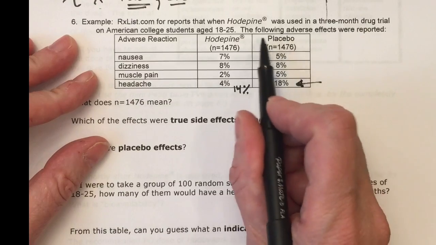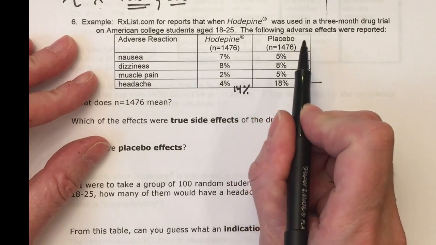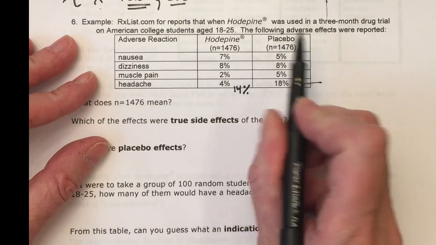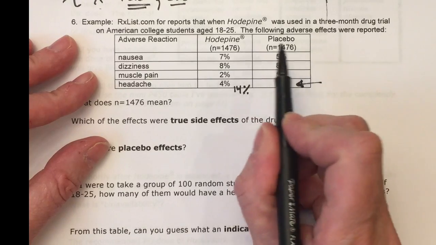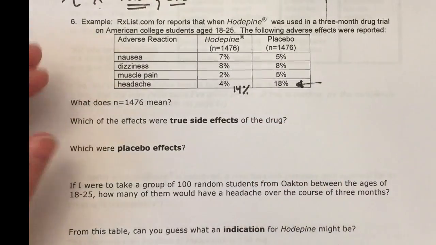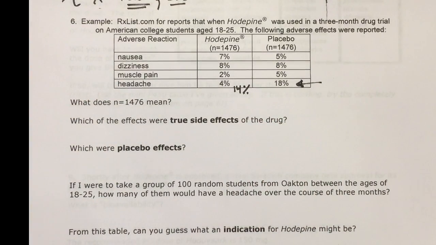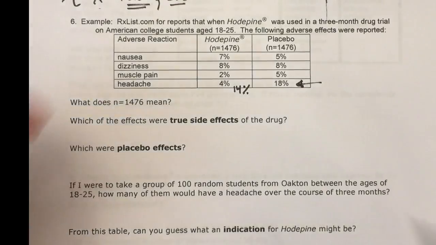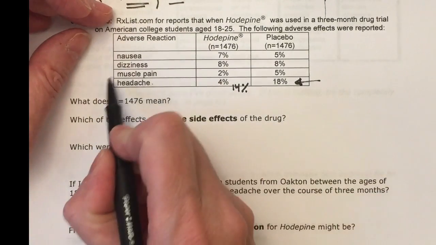Now, by the way, you should just know that placebo is not something you should ever get or ever give to a patient. You should never get it from a doctor or a nurse. That would be illegal. You're not supposed to give anybody a pretend pill. So that's that. Anyway, in this case, headache was a placebo effect.